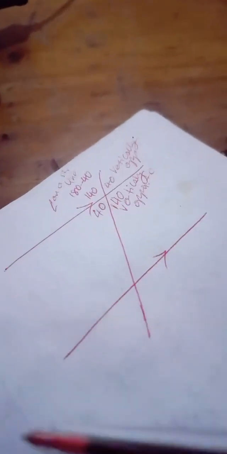Now, remember that these two lines are parallel. Parallel, parallel. So what are we going to do there?